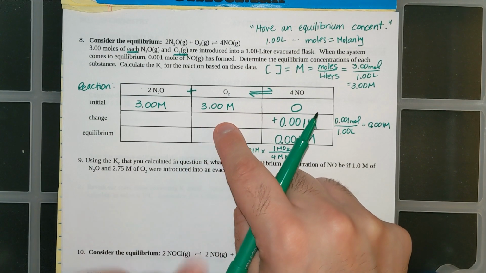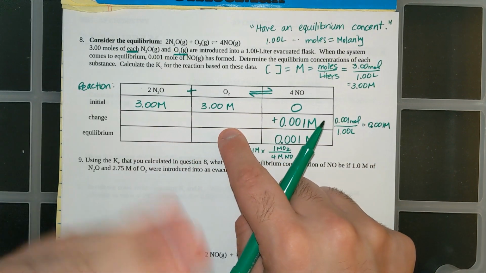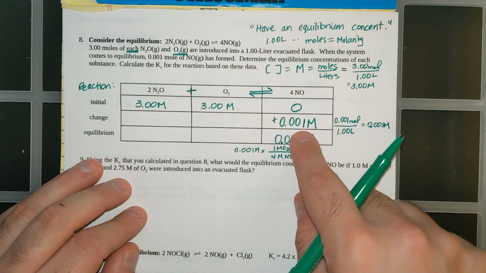It's going to be a really small number. I did this on purpose for question 9. Notice how I know I'm going to eventually get a very small Kc because I don't have that much product.